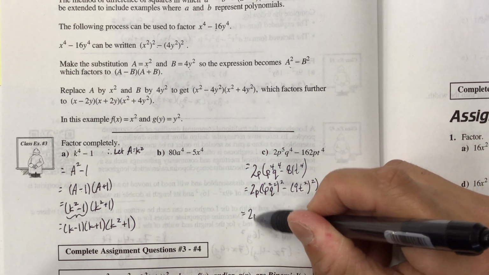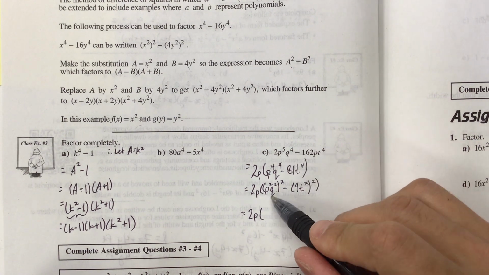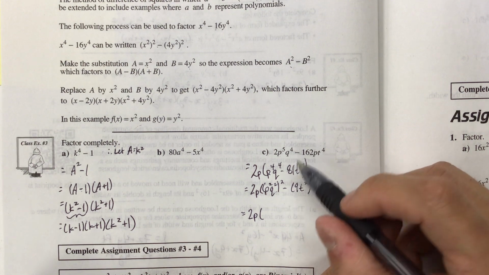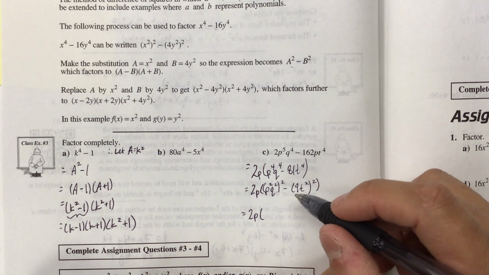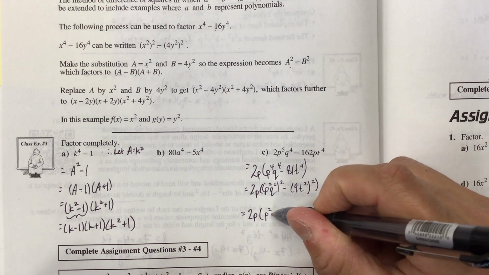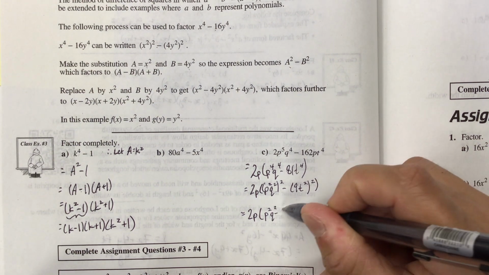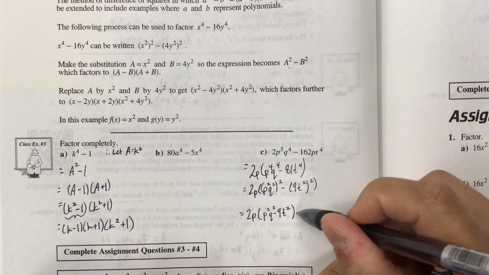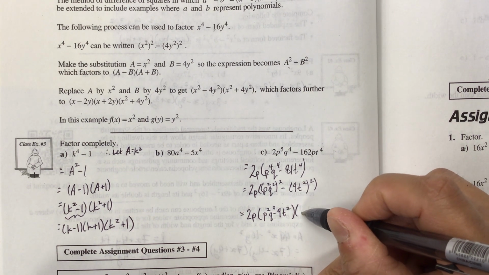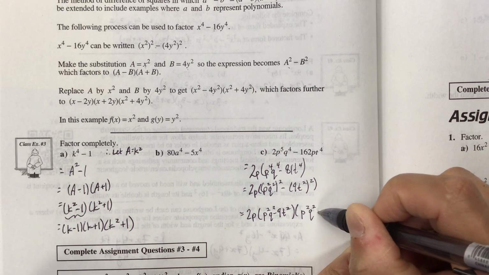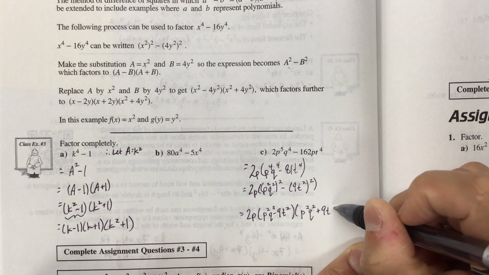And then 2p will be equal to, well, we now have our difference of squares that we can use. So if we're using difference of squares in this case, then this is just going to expand to p squared q squared minus 9t squared times p squared q squared plus 9t squared.